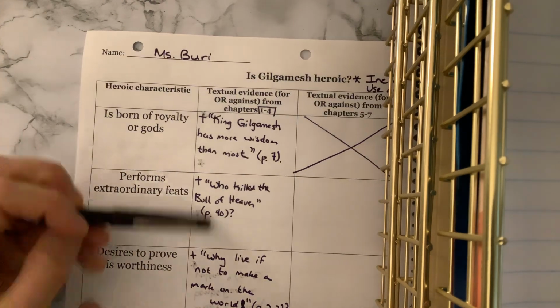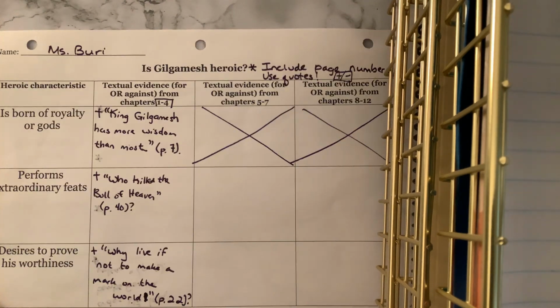So remember this second category, this is our performing of extraordinary feats category. And so we want to think, has Gilgamesh done almost superhuman, extraordinary things in these chapters? I'm thinking particularly of chapter 6, Afraid of Nothing. I think there's a lot of great evidence of extraordinary feats that he did in chapter 6.